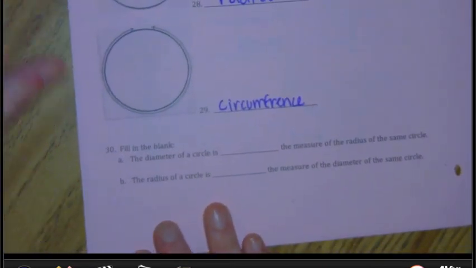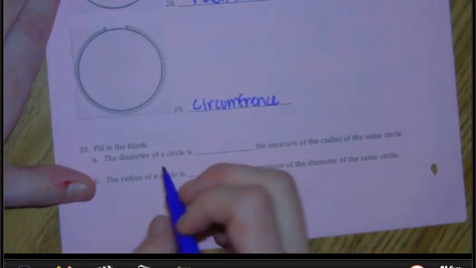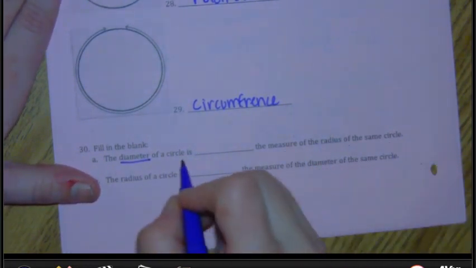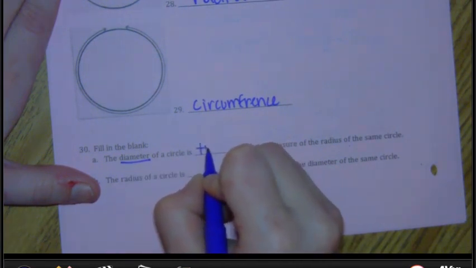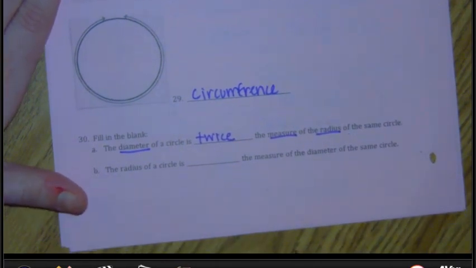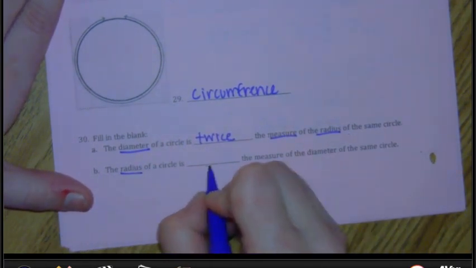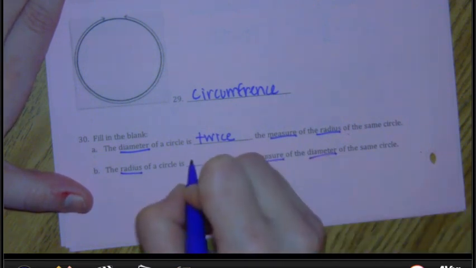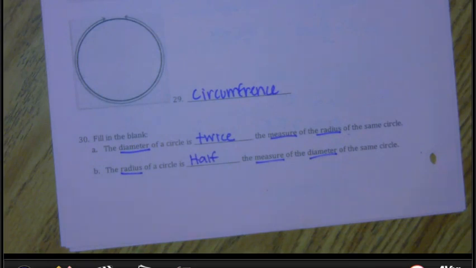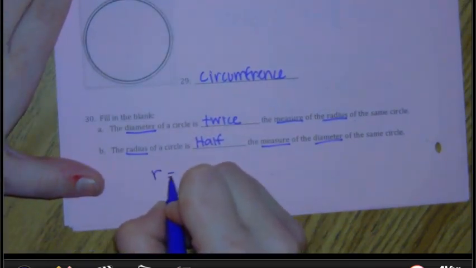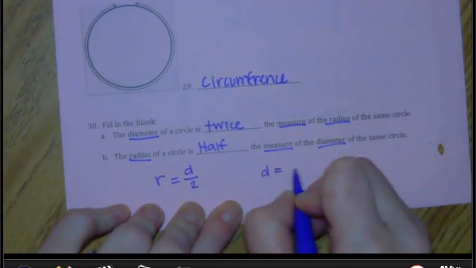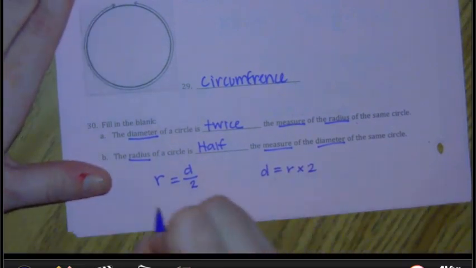And last but not least, number 30, fill in the blank. The diameter of a circle is blank the measure of the radius of the circle. So the diameter of the circle is twice the measure of the radius. And the radius of a circle is blank the measure of the diameter: it is half the diameter of the circle. So to find radius, it's diameter divided by 2. And to find diameter, it's radius times 2.